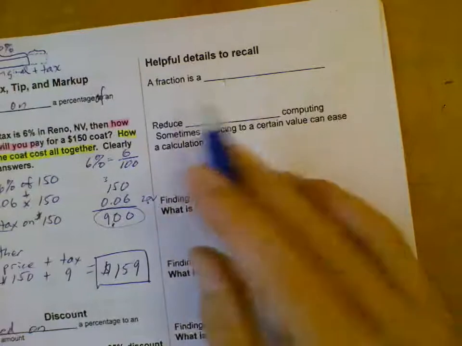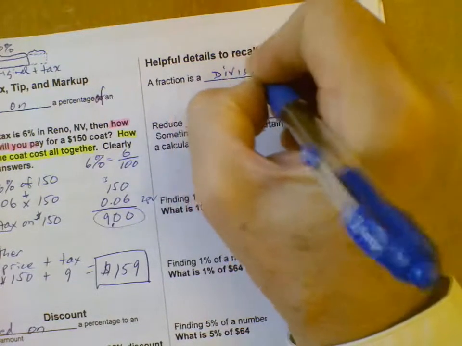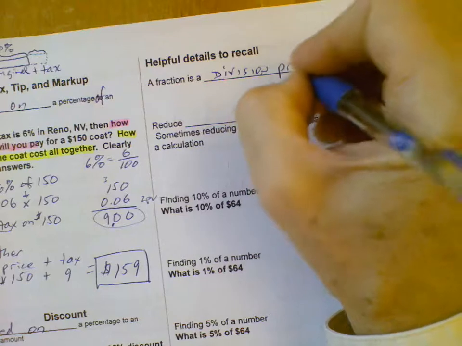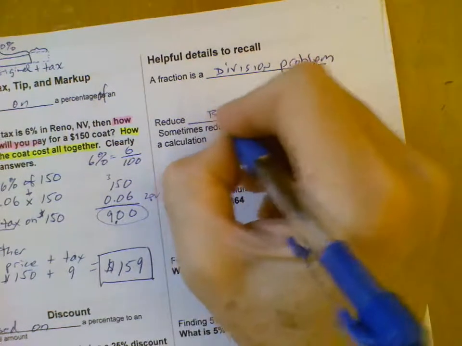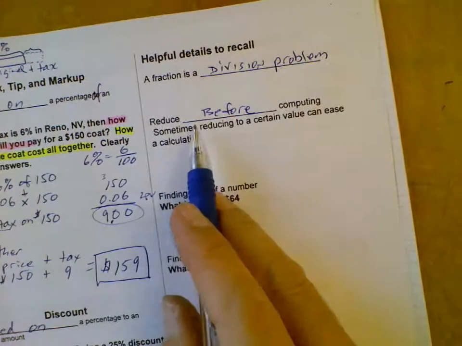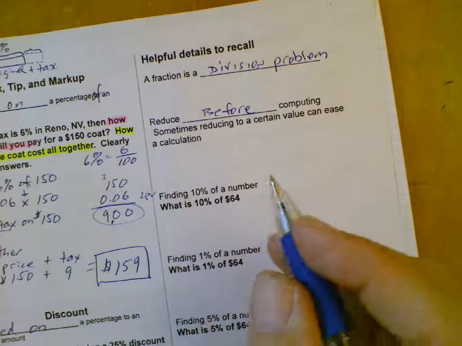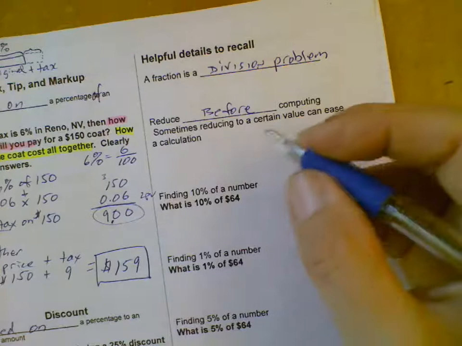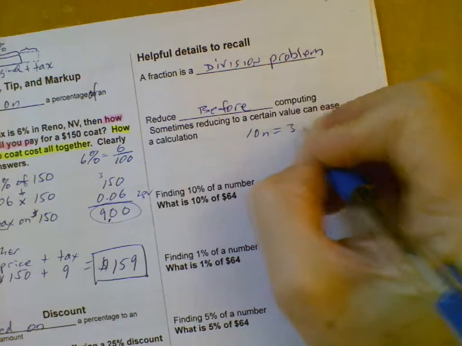Okay, last column. Some helpful details to recall. A fraction is a division problem. We can't seem to say that enough. Reduce before computing. Sometimes reducing to a certain value can ease calculation. That was the case when you set up a problem that looks like this, 10n equals 37.